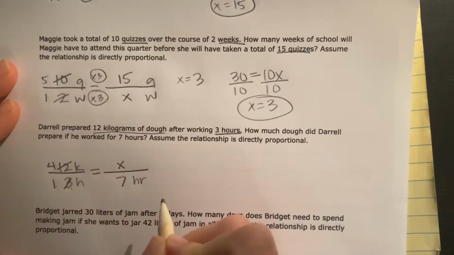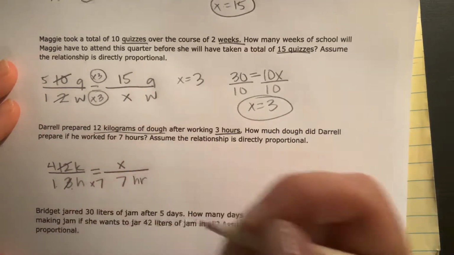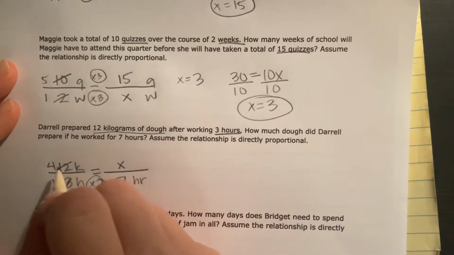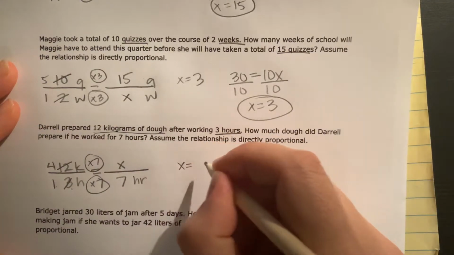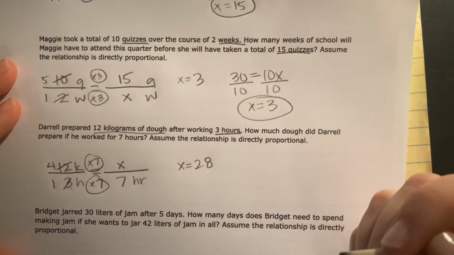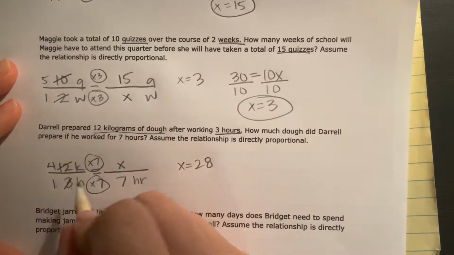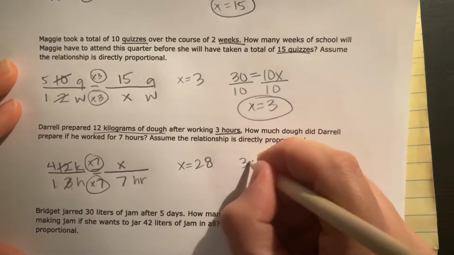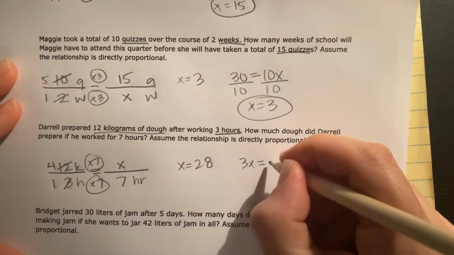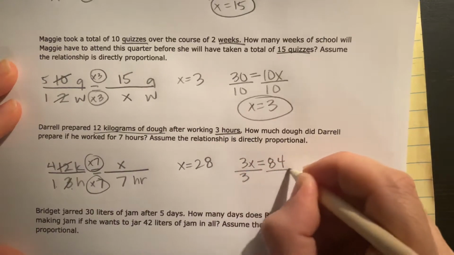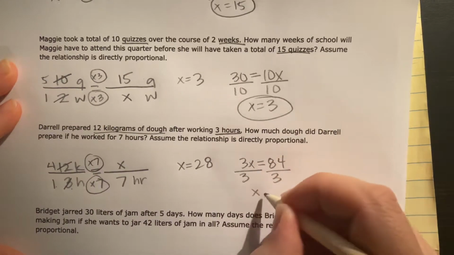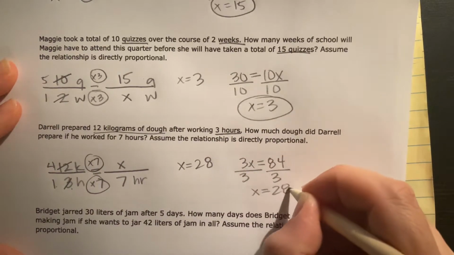Okay, you can see the scale factor again. This is times 7. So this is going to be times 7. So x equals 28. Or you could do it the other way. It would be 3x equals 12 times 7, which is 84. And divide both sides by 3. If you would do the long division, you would get 28.